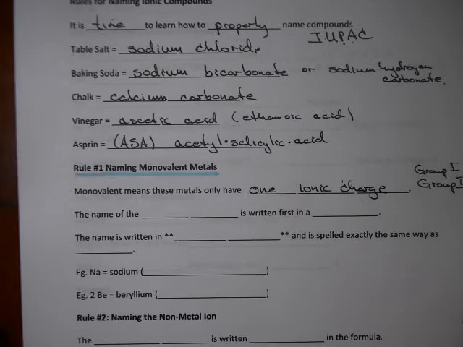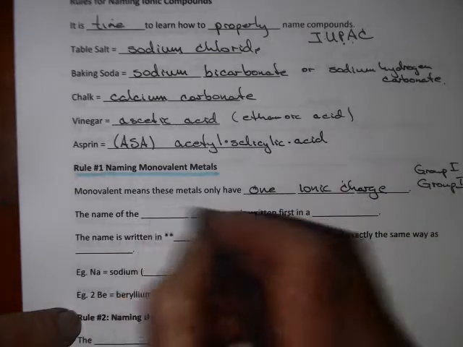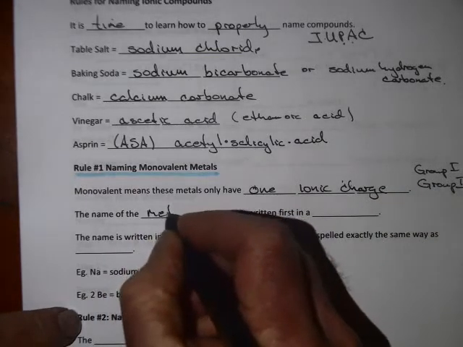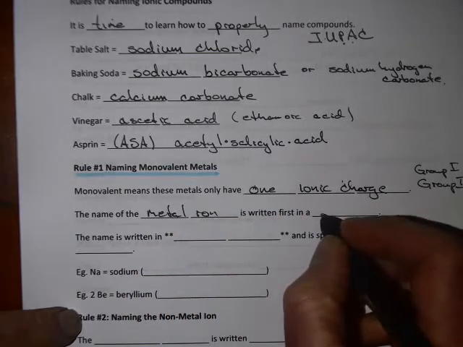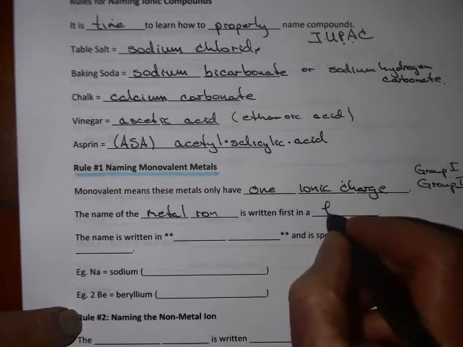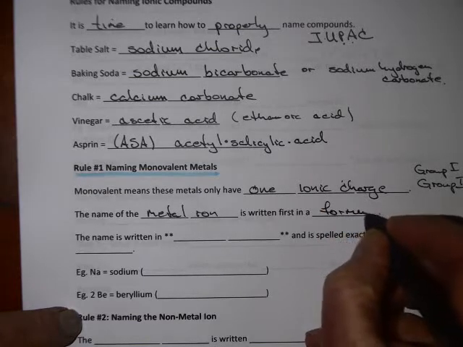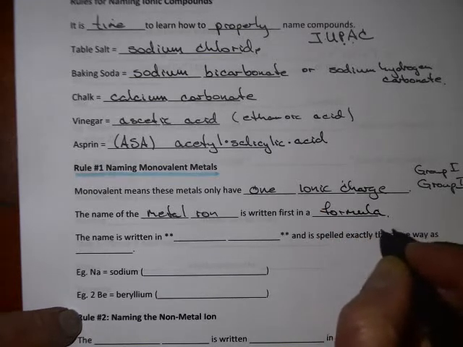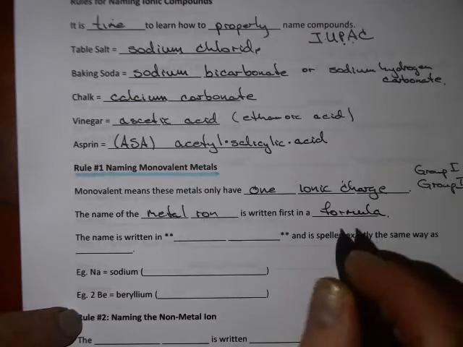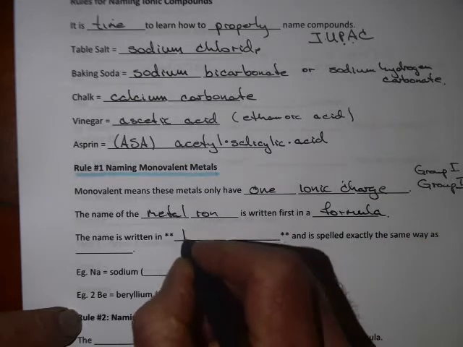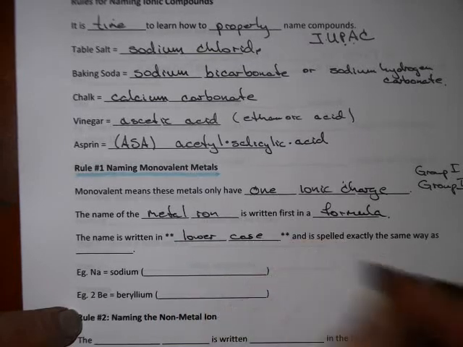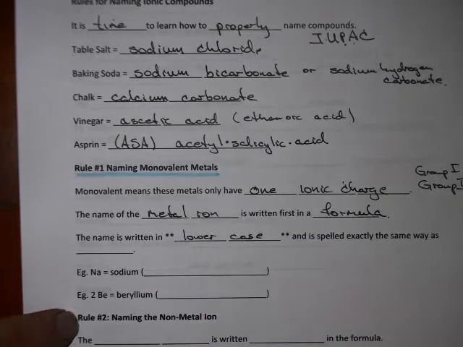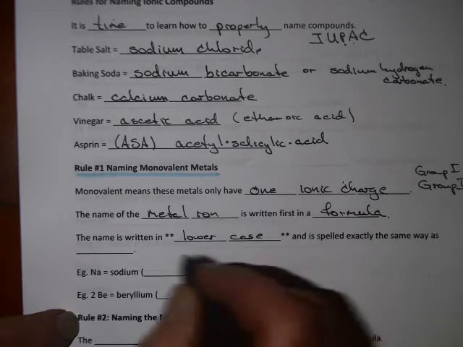The name of the metal ion is written first in a formula. You already know that. That's review from last day, really. The name is written in lowercase and it is spelled exactly the same way as usual.